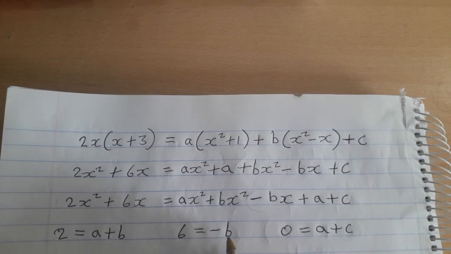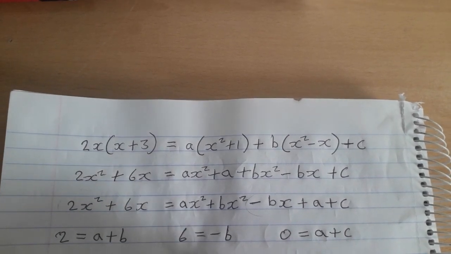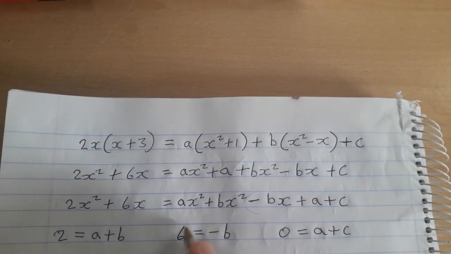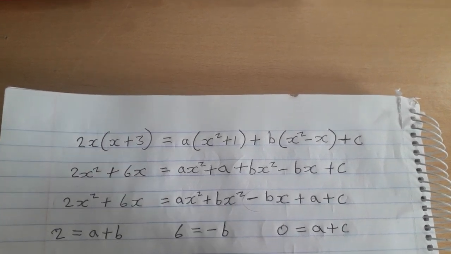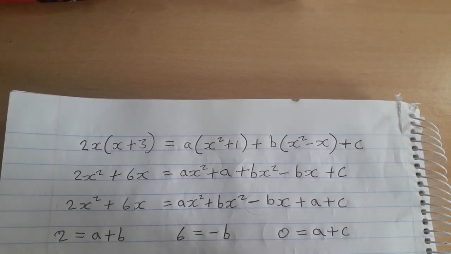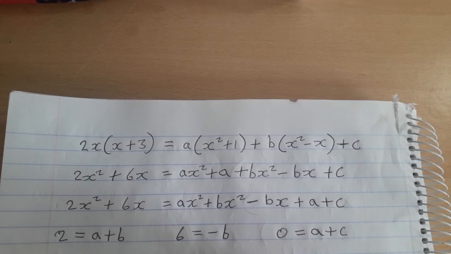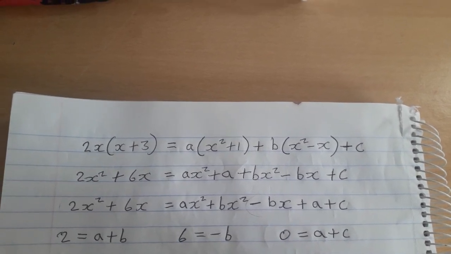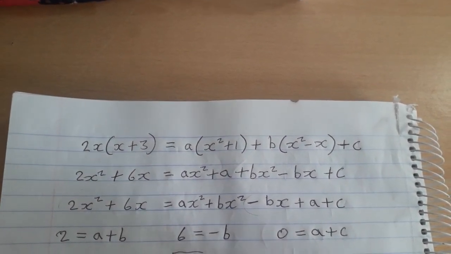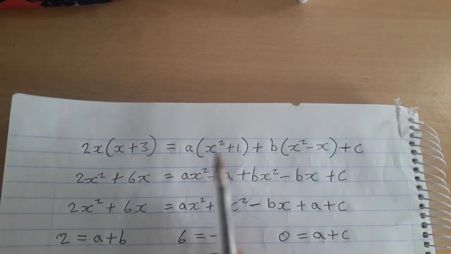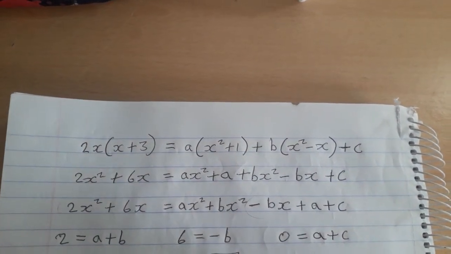And it's very straightforward. If I bring the b over to this side, bring the 6 over to this side, signs change when we bring them over across the equal sign. We get b is equal to minus 6. Okay, so that's the first part of our answer. We were asked to find the value of a and the value of b and the value of c, so we've got b equal to minus 6.